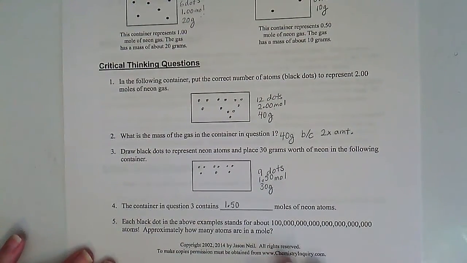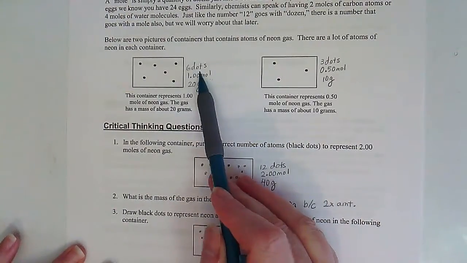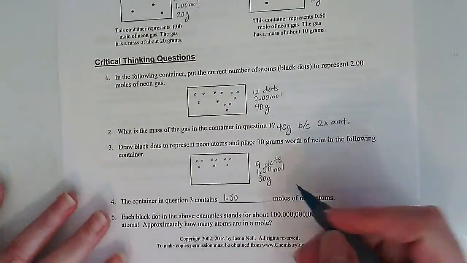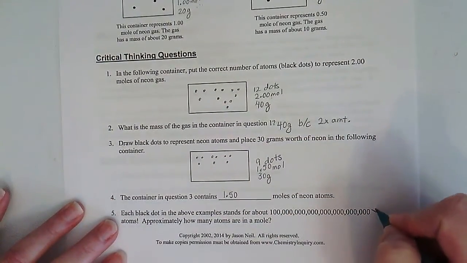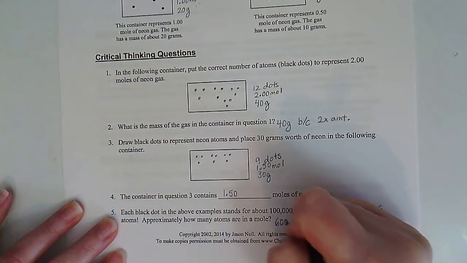Each black dot in the above example stands for this many atoms. Approximately how many atoms are in 1 mole? So 1 mole was 6 dots. So it would be this number times 6, which is 6 with all these zeros.